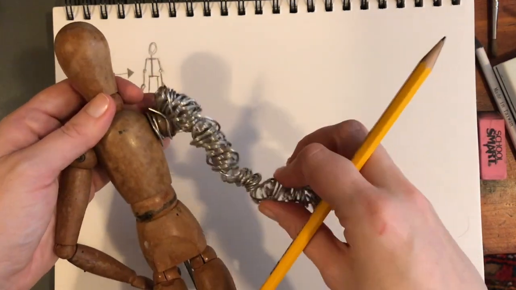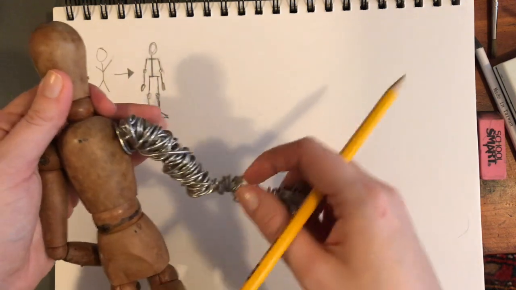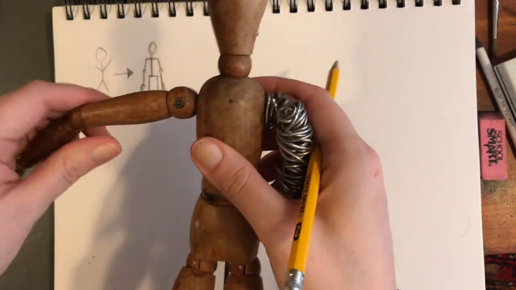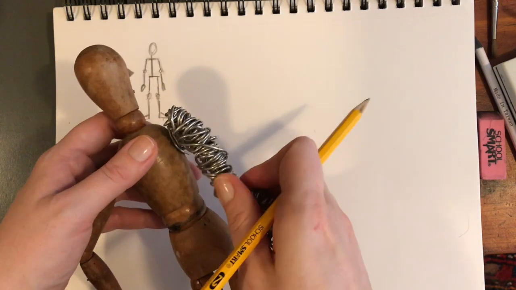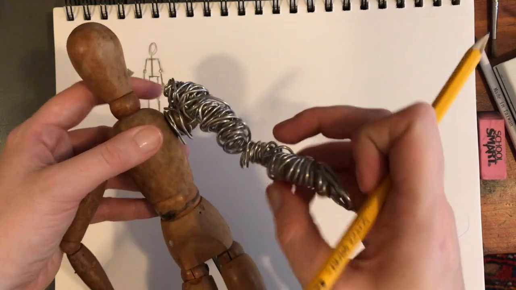Funny story, I had a student about 5 years ago when I used to teach high school, and they were just using this model in the classroom, but it's an old one and it broke, and they felt so bad about it breaking that they ended up making a wire arm. So we're just gonna let him rock with his wire arm.